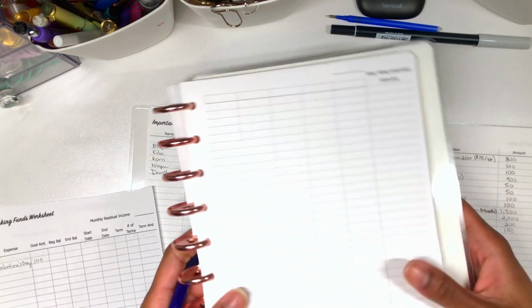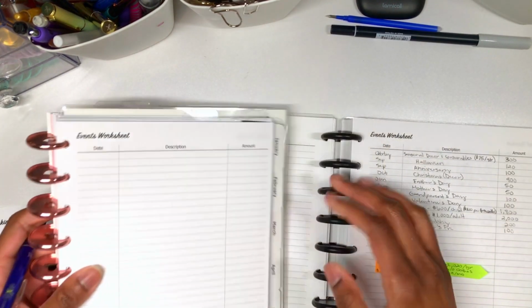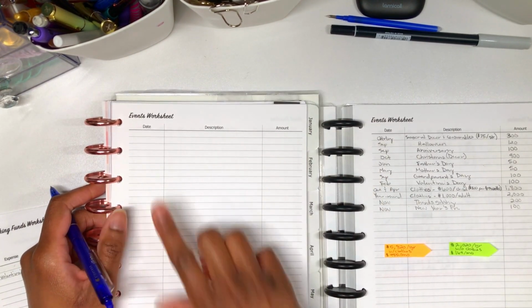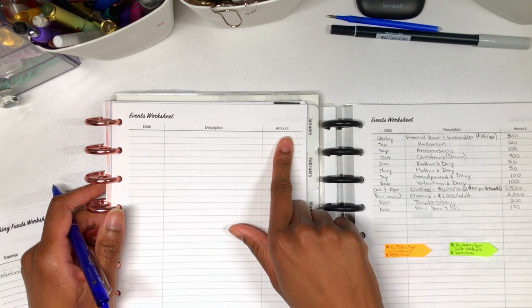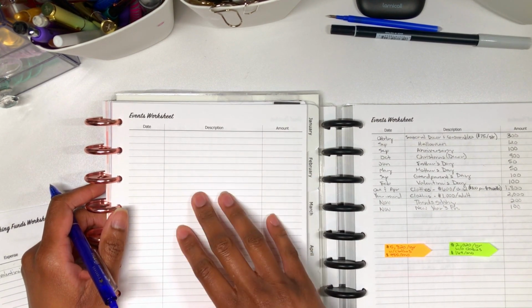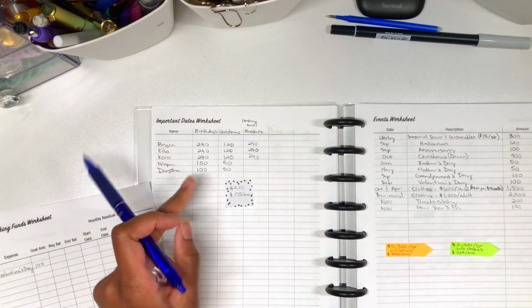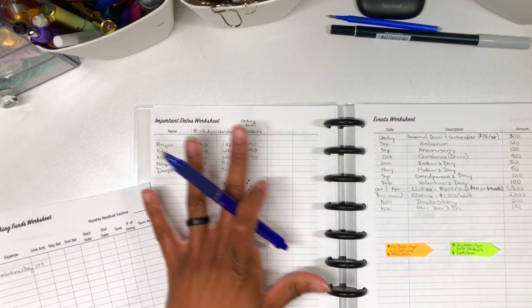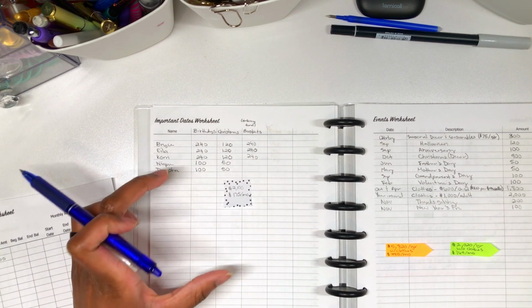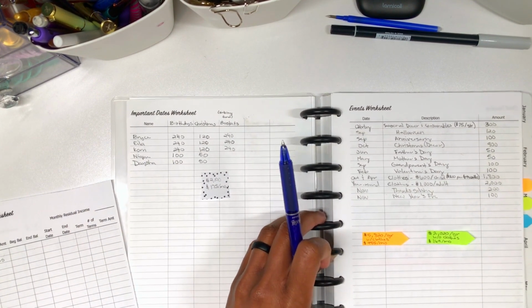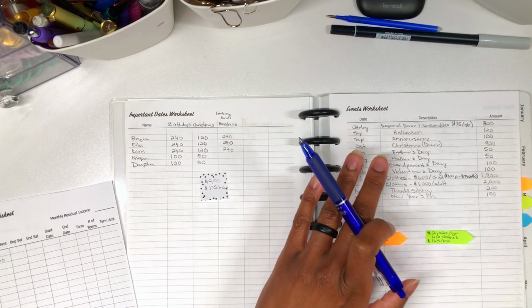Okay, so bringing back up my planner. This is what a blank sheet looks like. You have space for the date, the description, and the amount. What this page is intended for is, instead of your gift budgets on this side where you figure out a budget per person for the event, you are just trying to figure out a budget for a certain event.